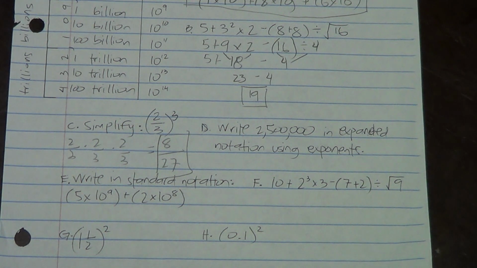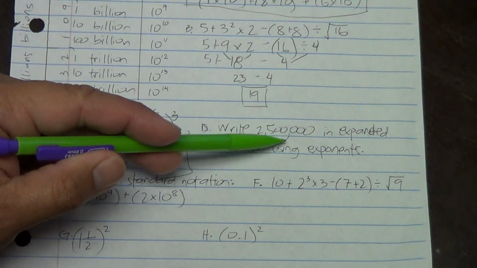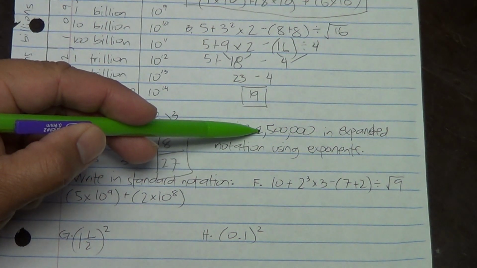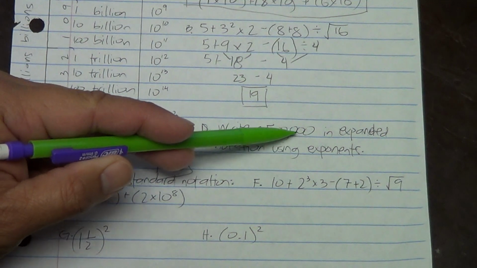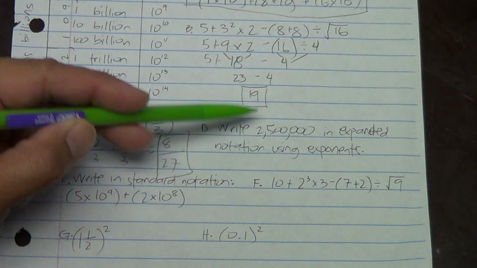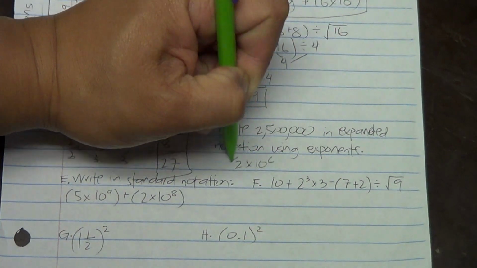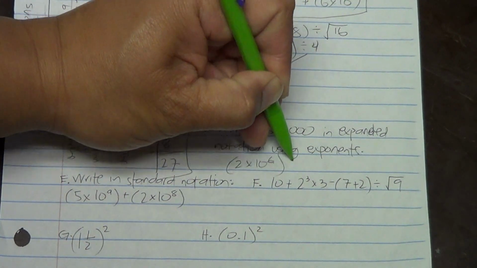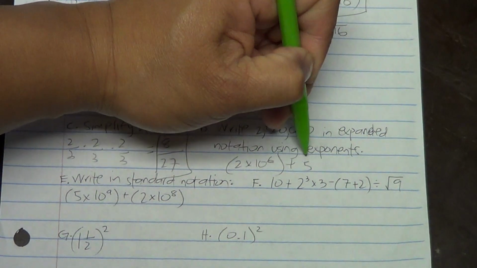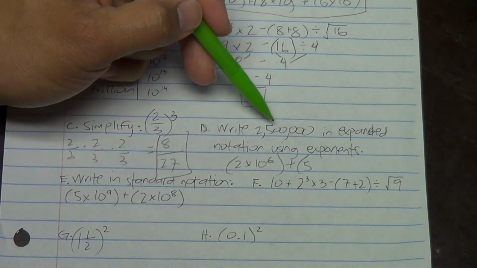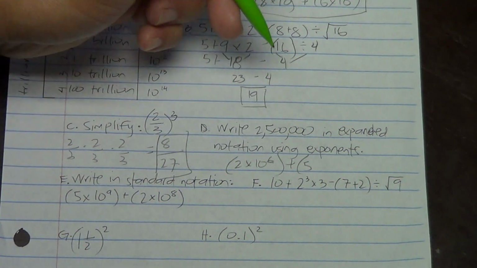And so you can always go back and look at your chart here if you need to, but that's 0, 1, 2, 3, 4, 5, and 6. 0, 1, 2, 3, 4, 5, 6. So we're going to go 2 times 10 to the 6th power plus 5 is the only whole number we have left. The other ones are zeros, so we don't need to do that.